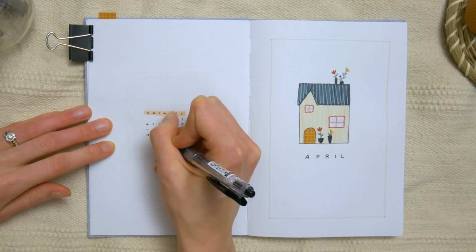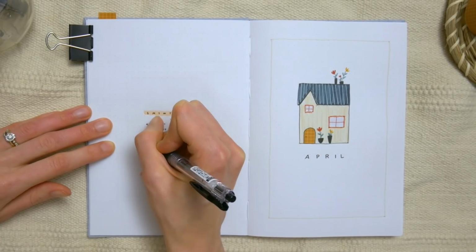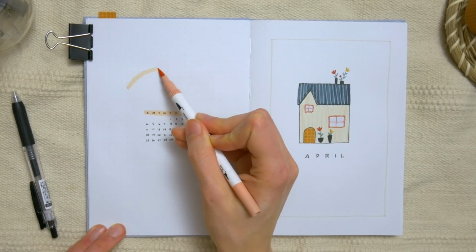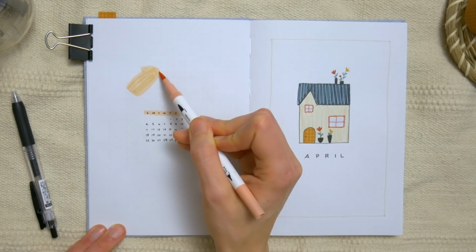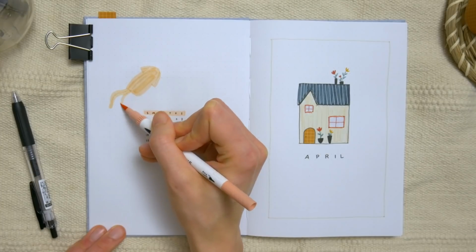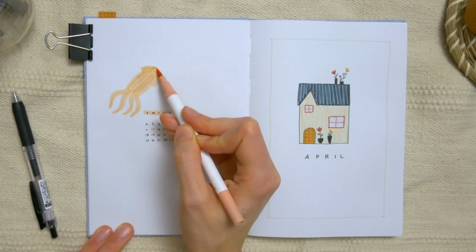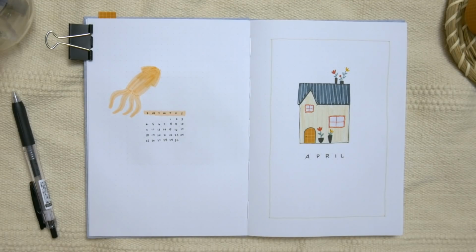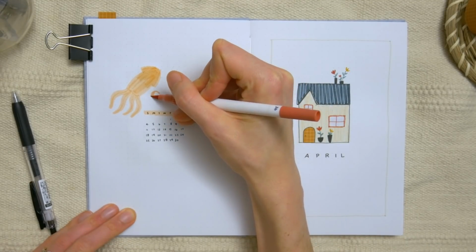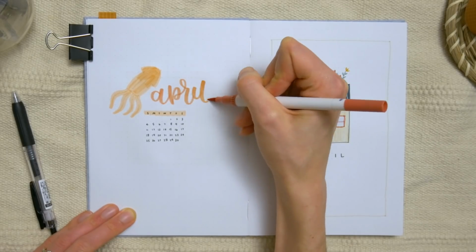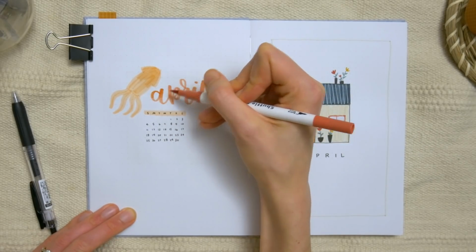Now over on the other side, I'm going to be doing another theme, and this is an ocean inspired theme. So I absolutely love doing ocean themed doodles, drawing jellyfish, crabs, squids, stingray, whatever. I find they make such cute bullet journal themes. And so for this video, I'll be doing a little squid theme that I've also done in another custom journal, and it's still one of my all-time favorite themes. So if you want to check out that other custom journal, I will link it above.